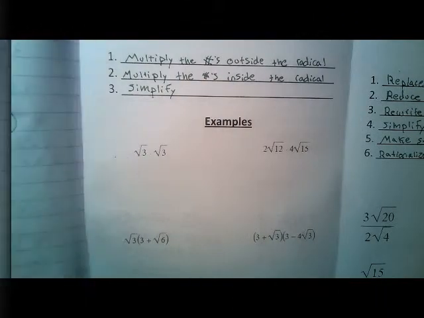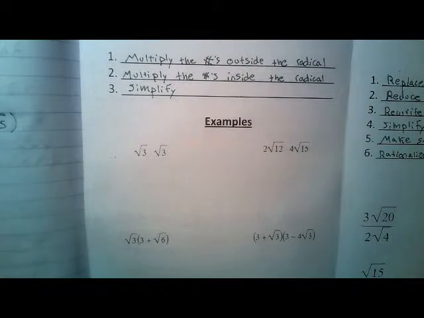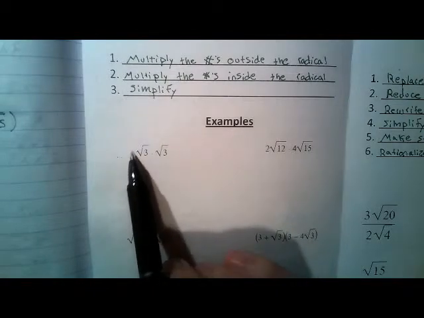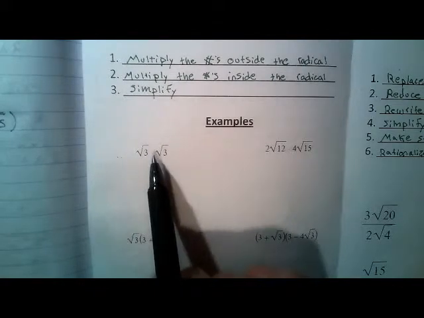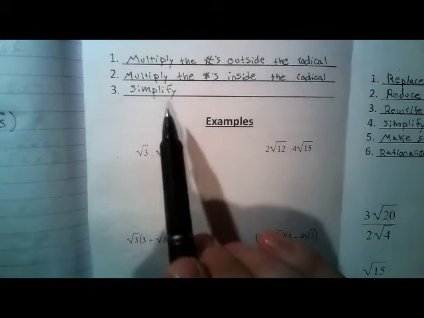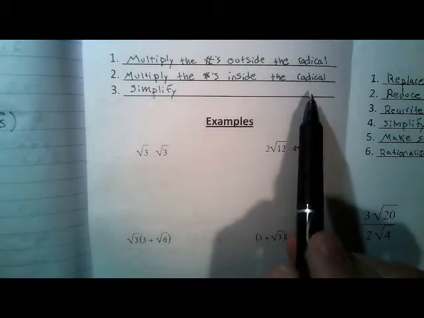So the steps for multiplying are actually pretty simple. The first step is to multiply the numbers outside of the radical symbol. Looking at this one, there's no number outside here and no number outside here, so we skip step 1 and go to step 2. Step 2 says multiply the numbers inside the radical.